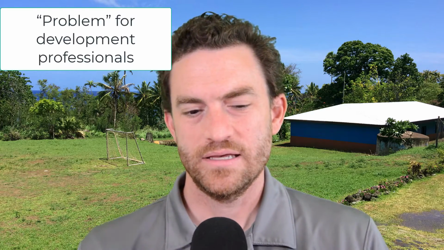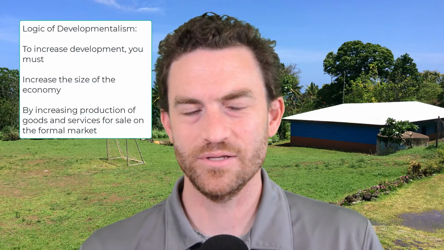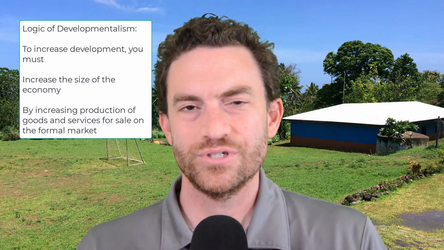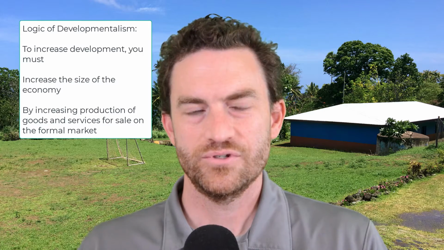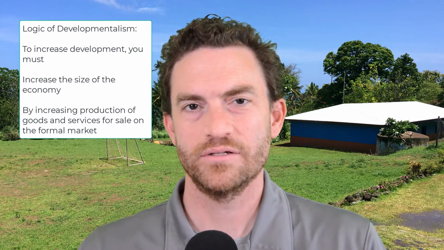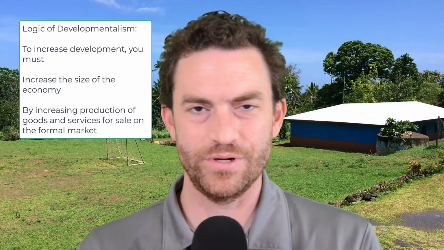So we're already starting off with a so-called problem for development professionals, where the starting point for development in Oceania, just like anywhere in the world, has been the goal to increase the size of the economy. We're starting from the assumption that to increase development, we have to increase the size of the economy, and therefore we have to increase production of goods and services for sale on the formal market. That is the whole logic put together in one thing.